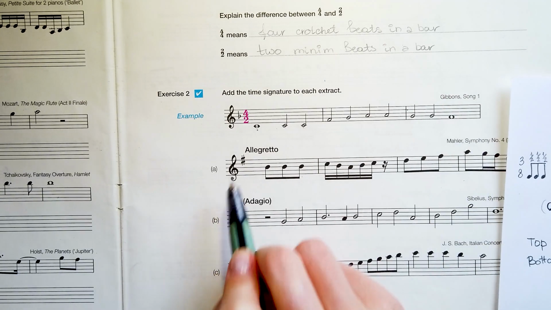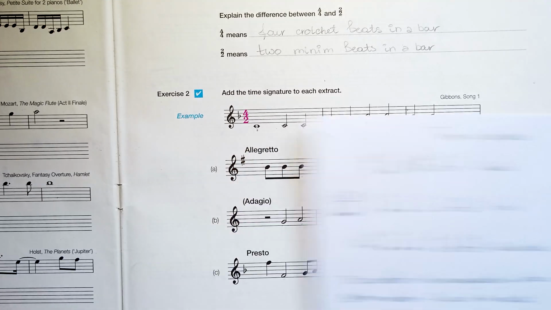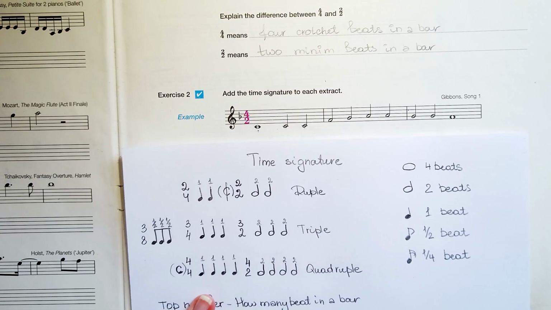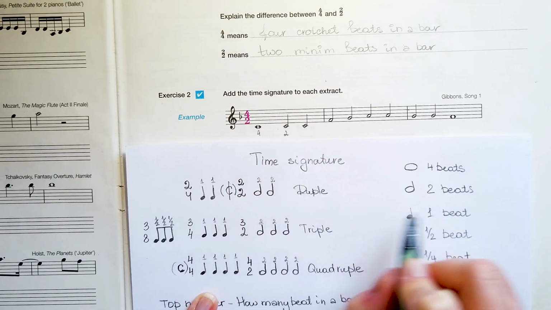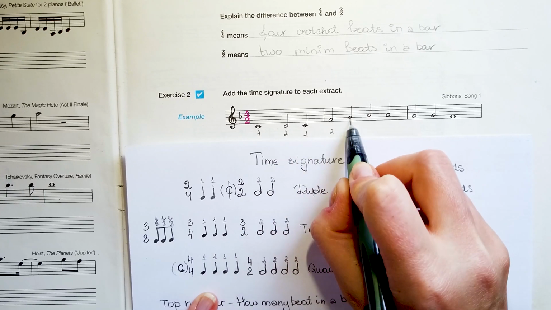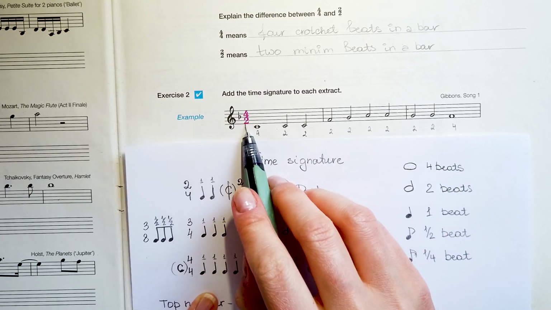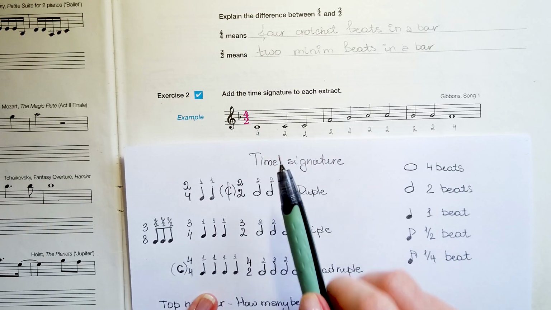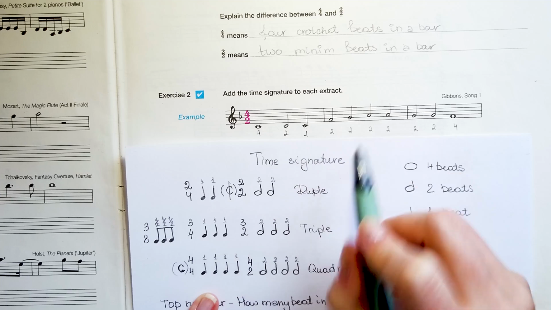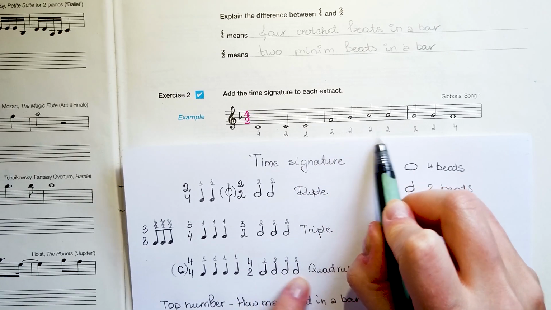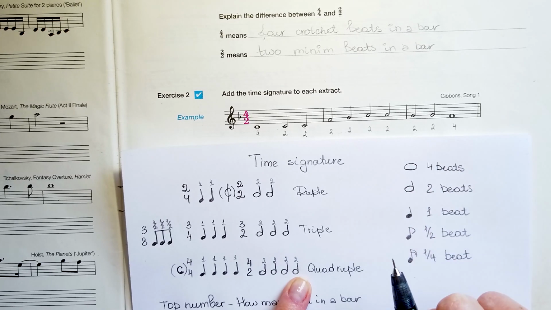Now let's compare. So time signature for exercise 2. Semibreve note gives us 4. Minim, 2 beats. Another minim, 2 beats. Minim 2, minim 2, another 2 minims, and 4. So 4 minims in a bar. We have to count 1 2 3 4, bar line. 1 2 3 4 minims, bar line, 1 2 3 4, and another bar line. We can close it with a double bar line.